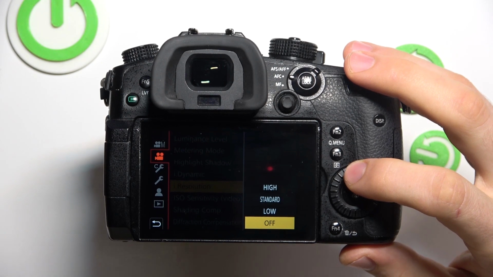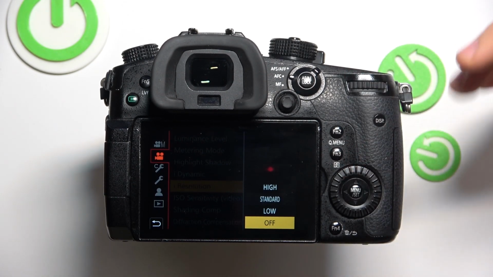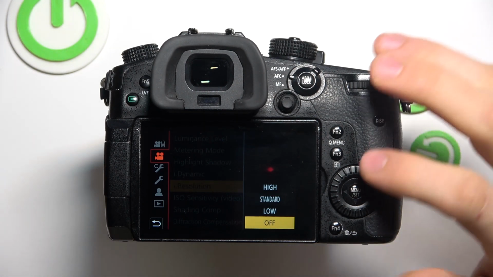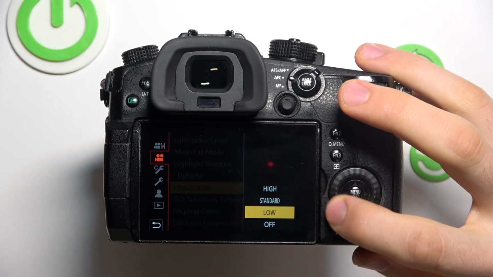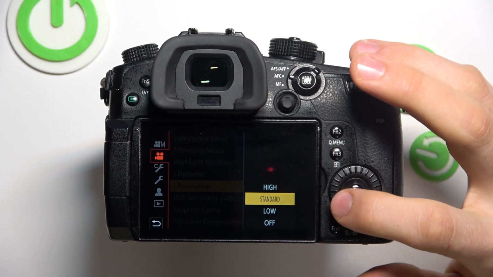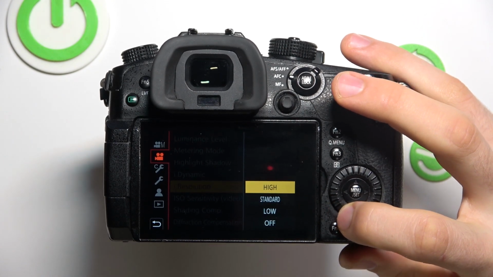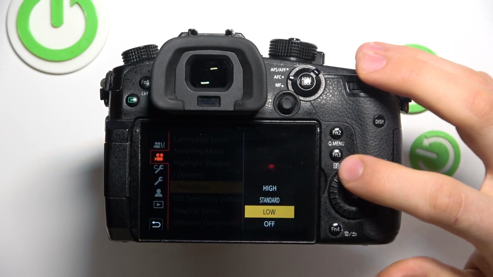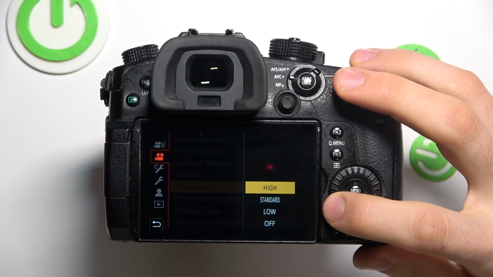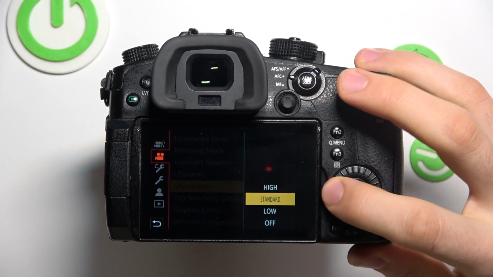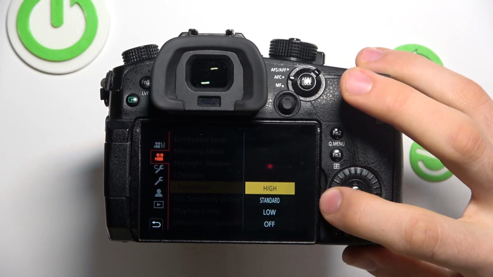So when it's disabled, this disables intelligent resolution, so the camera doesn't apply any sharpening or detail enhancement. Low, standard, and high, so these settings adjust the level of detail enhancement applied by the camera. So low applies subtle enhancement, standard, so moderate enhancement, and high applies more aggressive enhancement.